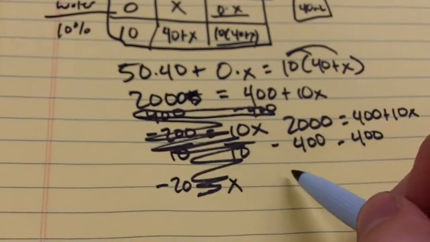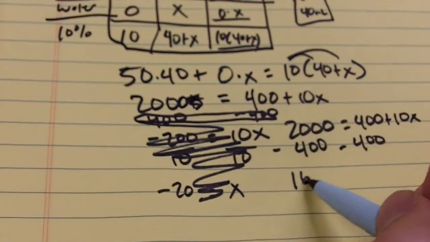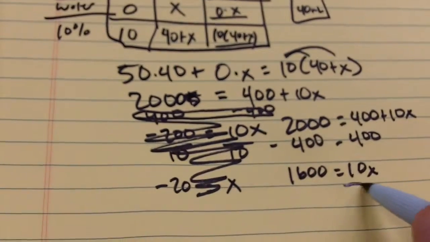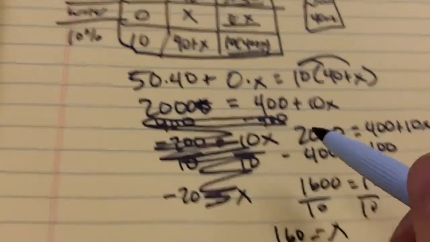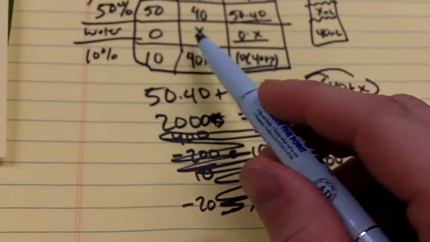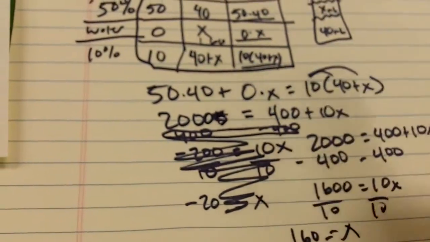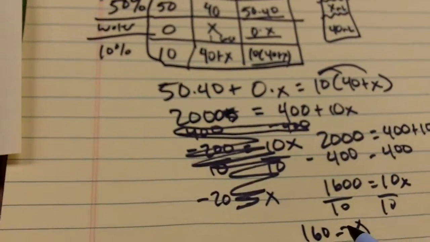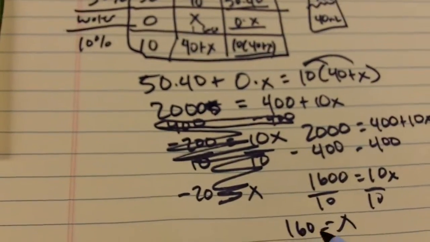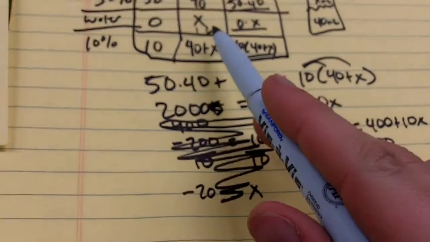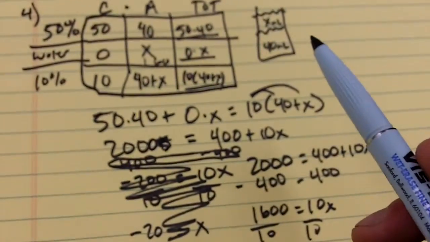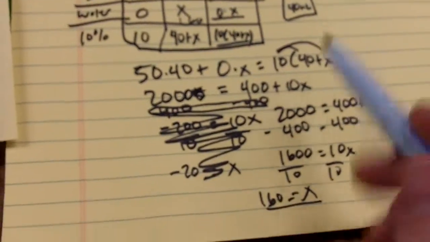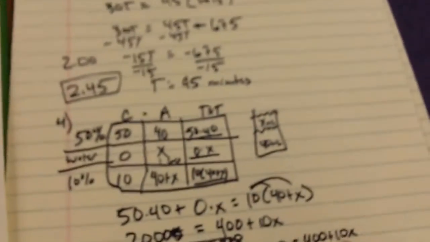I just multiplied wrong. 2,000 minus 400 is 1,600 equals 10x. Divide by 10, divide by 10, x equals 160. And that does make sense. Water should be about 160. So we're okay with that. Did I answer the question? I guess make sure that how much water should be added. X stood for amount of water. So yes, I've answered the question, and that does make sense. So x is 160, and we're done.